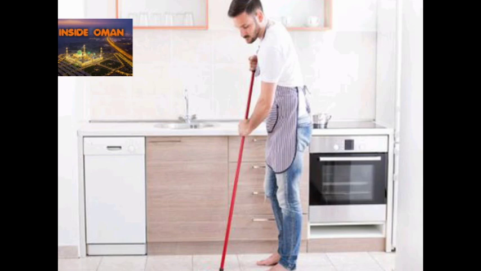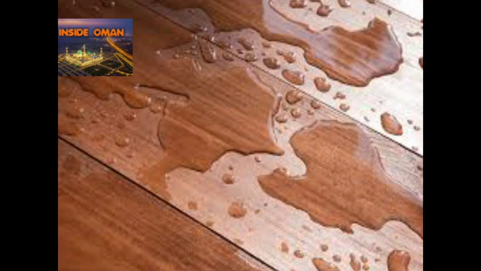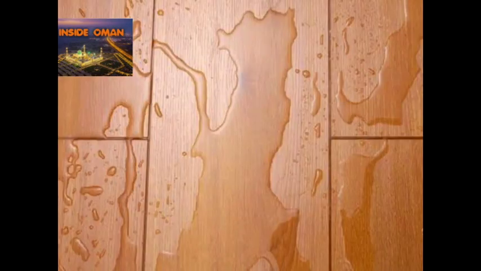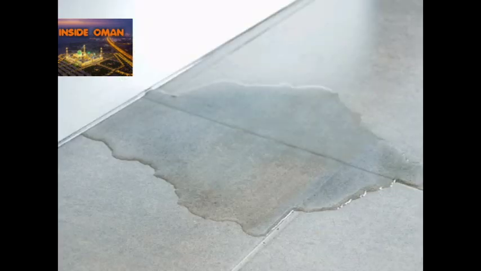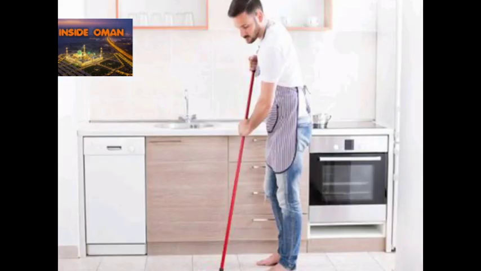Don't leave any leaked oil or leaked water on the floor of your house, your kitchen, especially your bathroom.